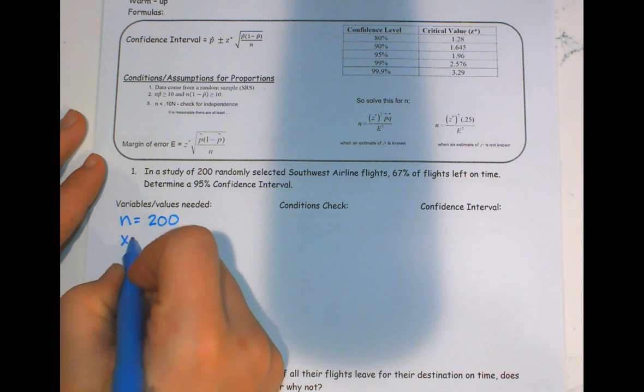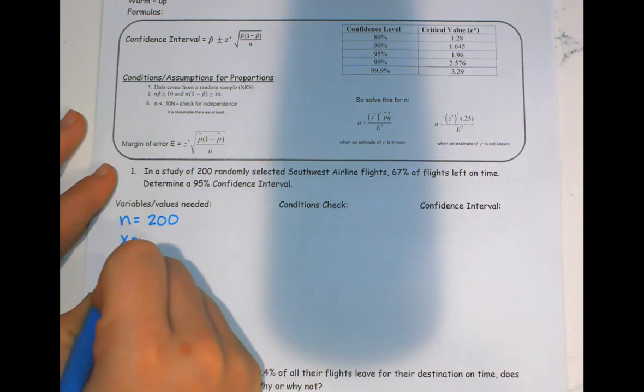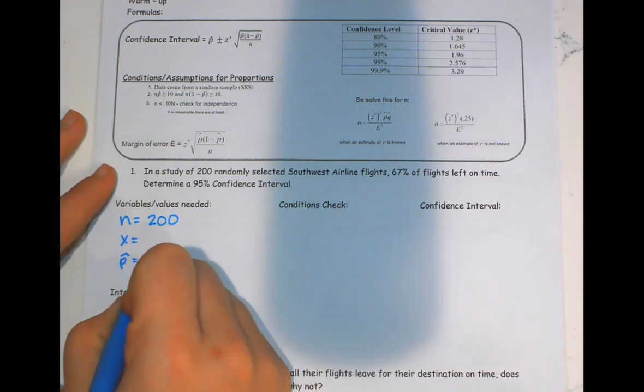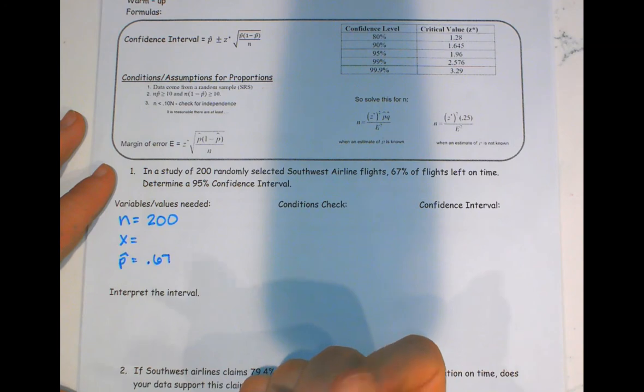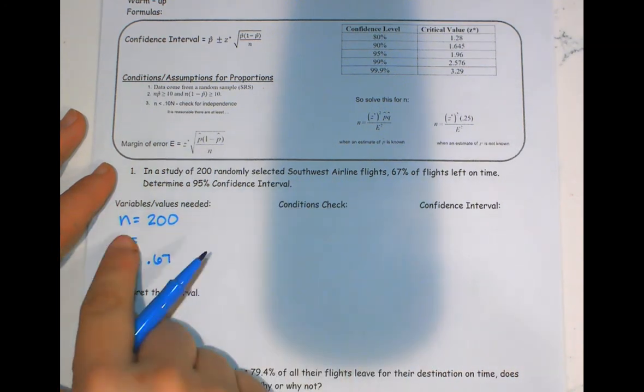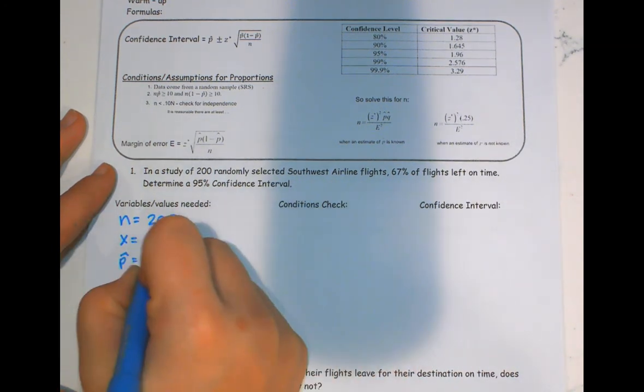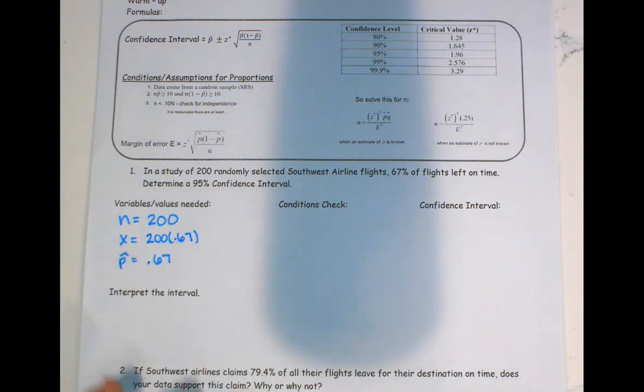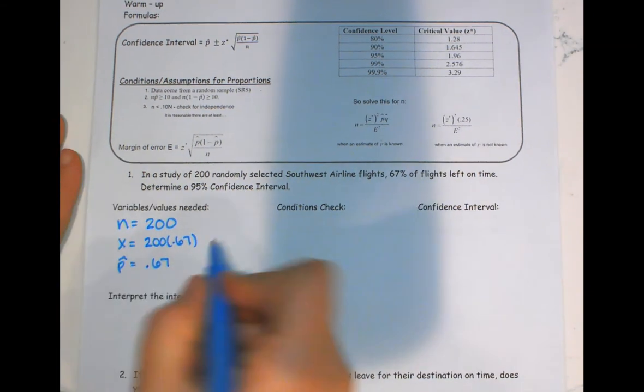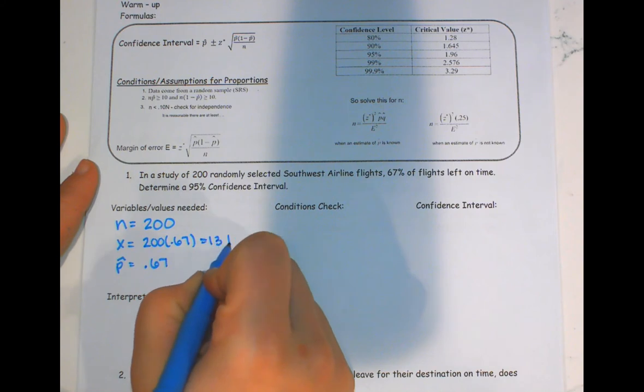I don't know X at this point, but I do know that my proportion is 0.67. My point estimate is 0.67. We can then find X by doing 200 times 0.67, which gives us 134. So our X value is 134.